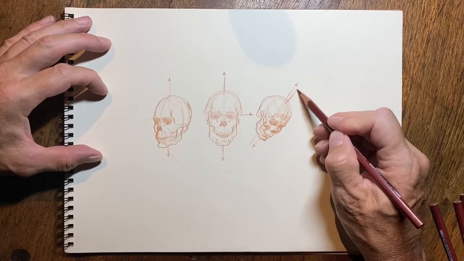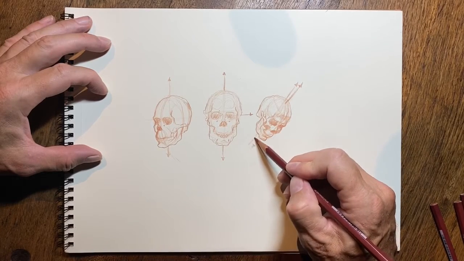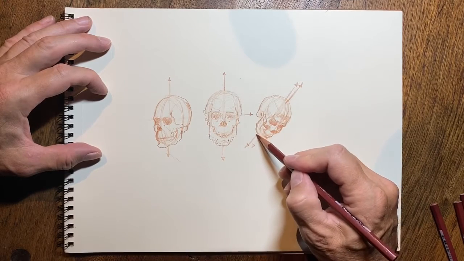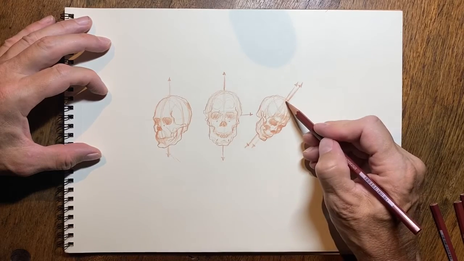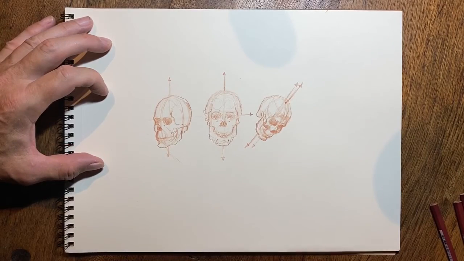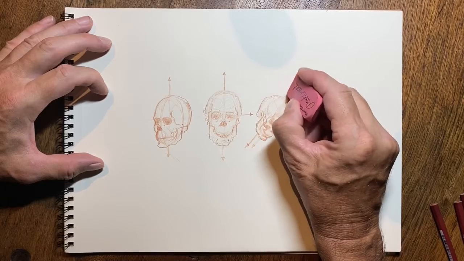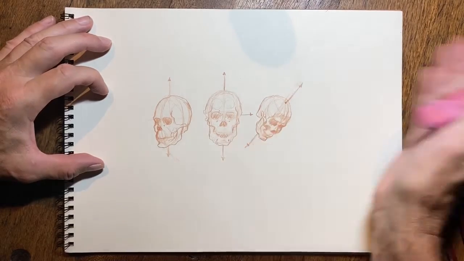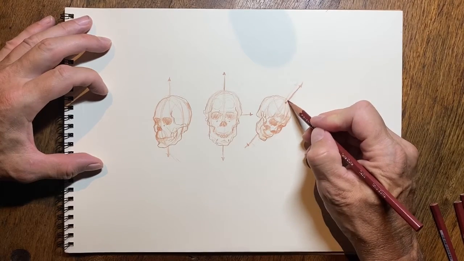So here's kind of the center point, because I changed this a little bit as we were going. And just so it doesn't lead to any confusion, I don't usually erase, but I don't want to confuse you. So, and there we go.